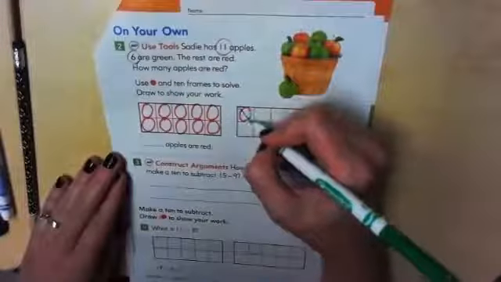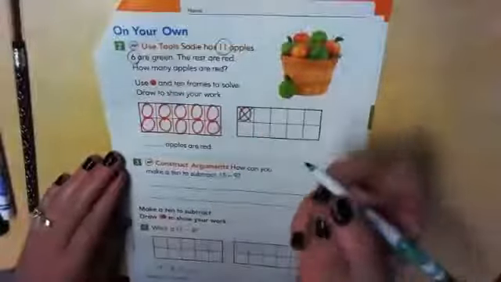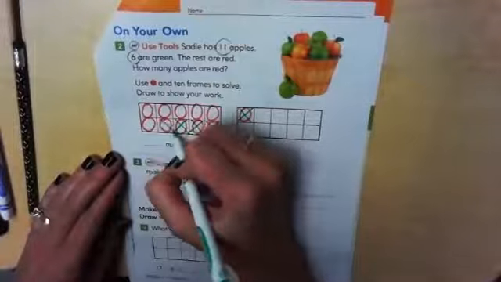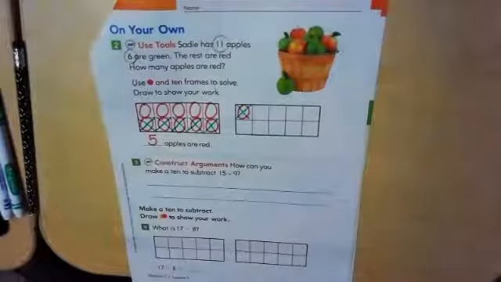So we're going to mark off these 6 green. 1, 2, 3, 4, 5, 6. And then we want to know how many apples are red. So we have 1, 2, 3, 4, 5 left over. So we know that 5 apples are red.